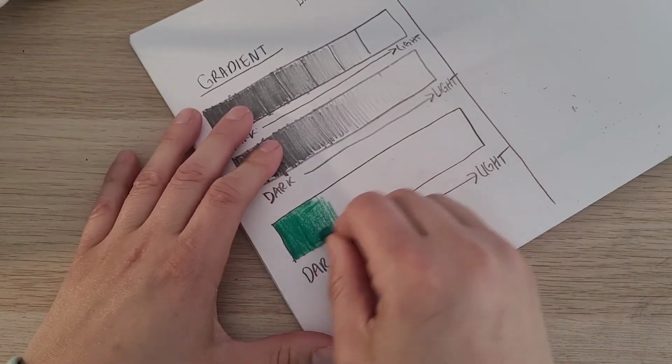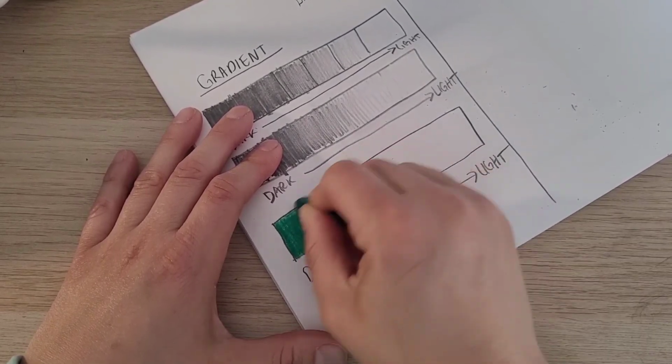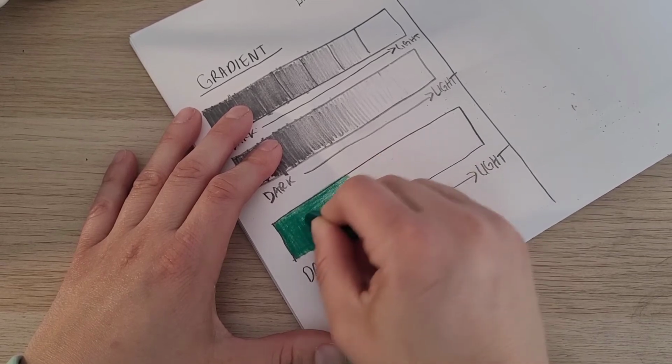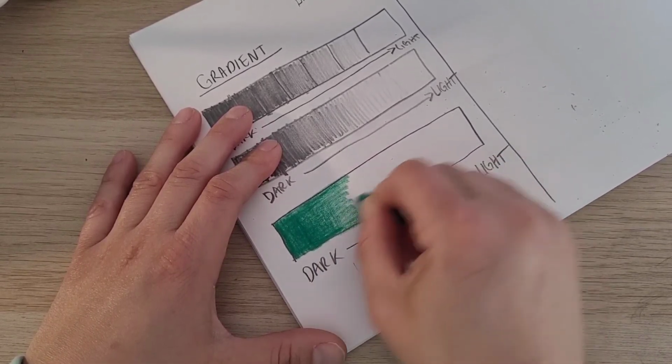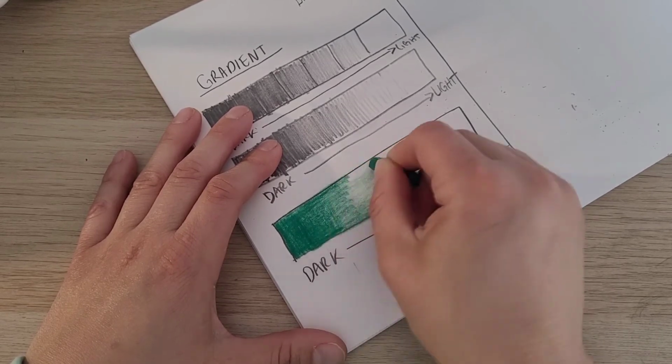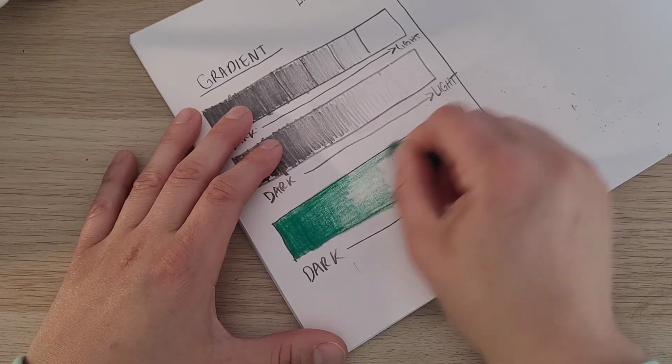I'm going to move mine a little bit just to get a better feel of my colored pencil. The only thing with crayon or colored pencil is you can't really erase unless you have an erasable.